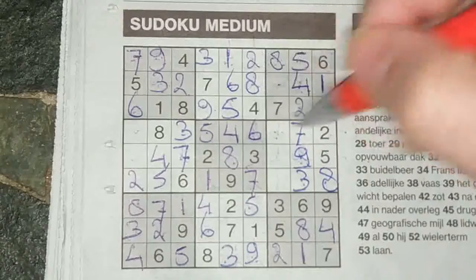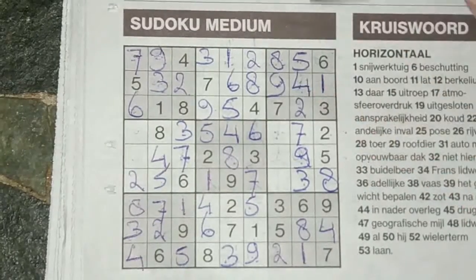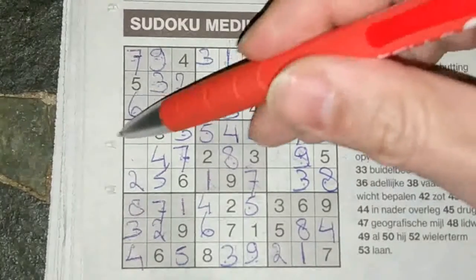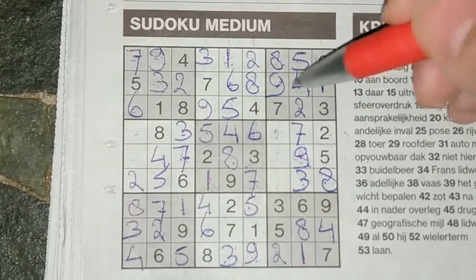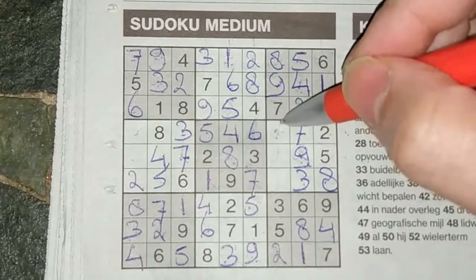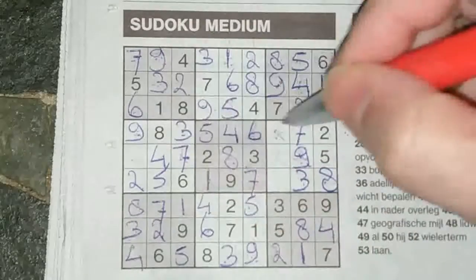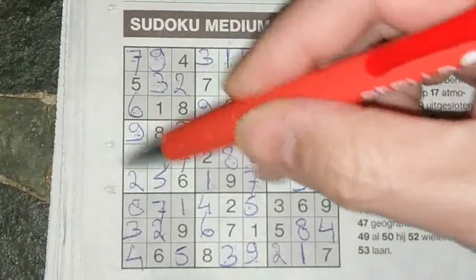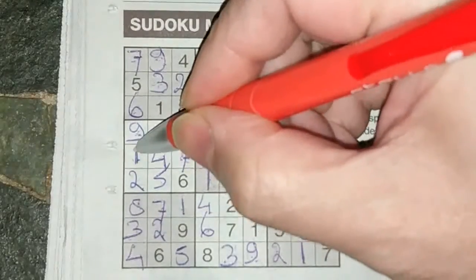1 digit left for this big square for the number 9. 2 digits left for this row for the numbers 9 and 1. Now we have a 9 there, so no 9 here. 9 should be here, and the 1 goes there. 1 digit left for this big square for the number 1.